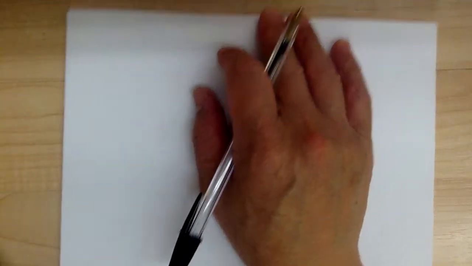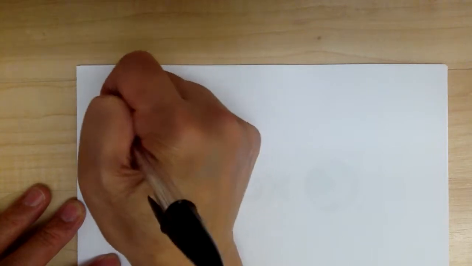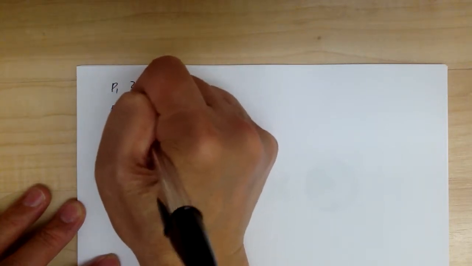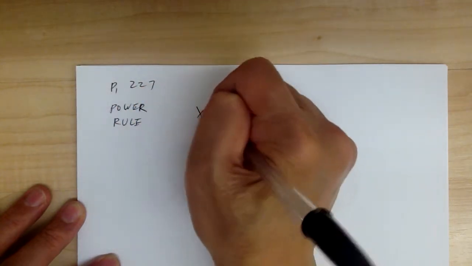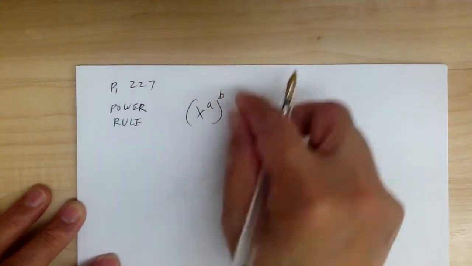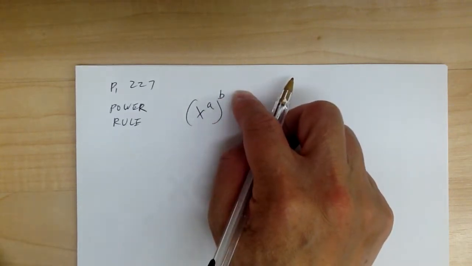Now next you need to learn is the power rule. So on page 227, the rule number 2, the power rule. This is when you have x to the a to the b. Notice this has only one factor, whereas this one has 2.